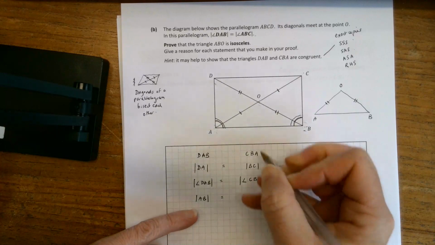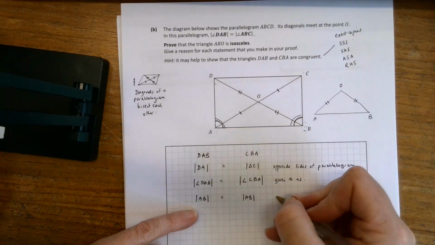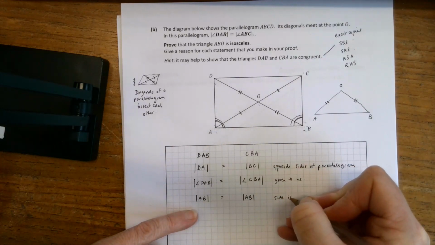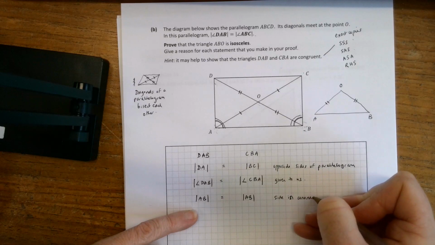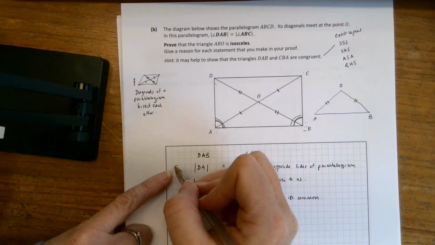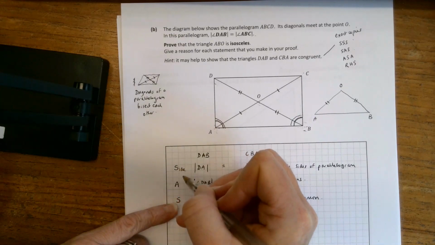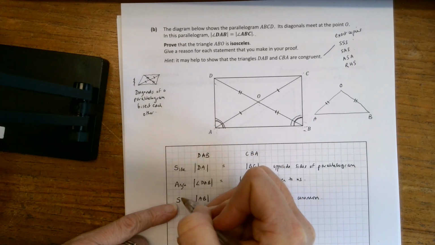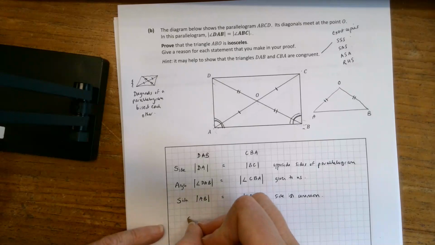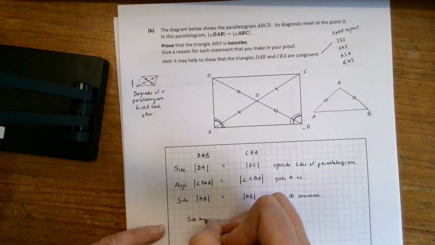In other words, this side that they both have in common is obviously the same length, side in common. So what have we chosen? We've chosen side, angle, side.